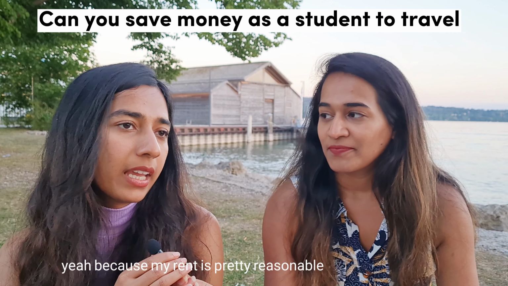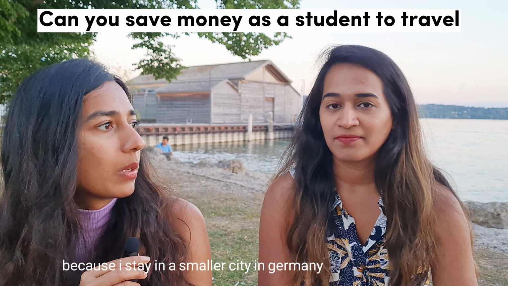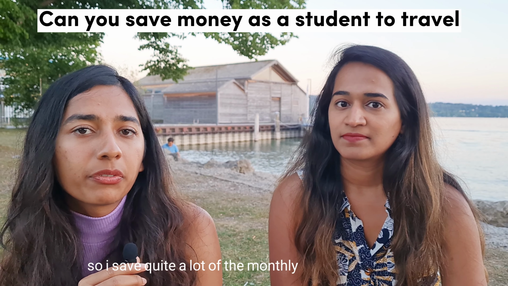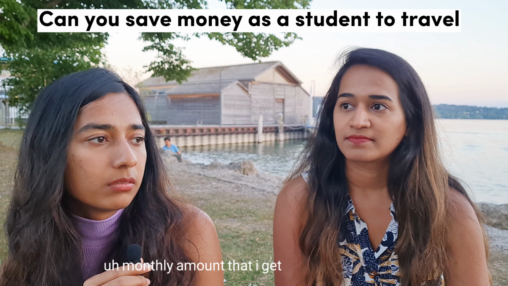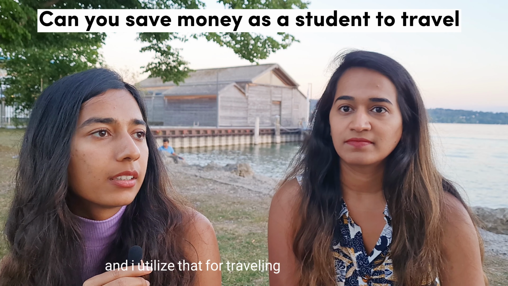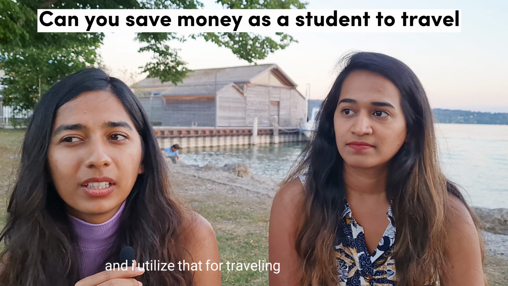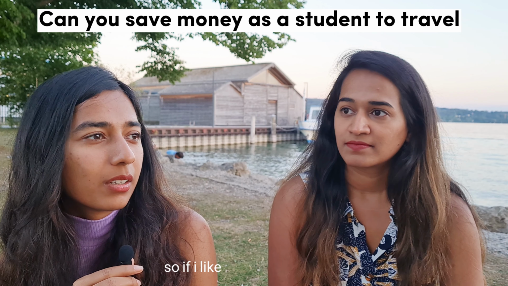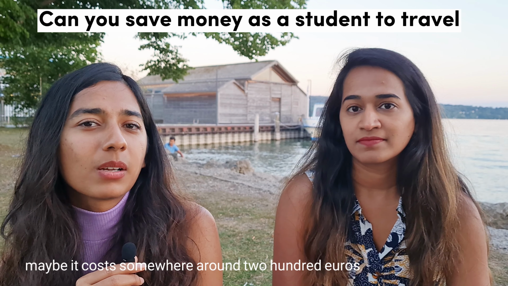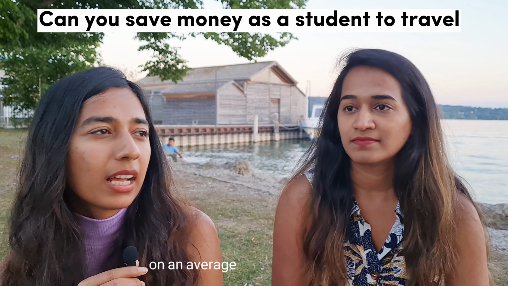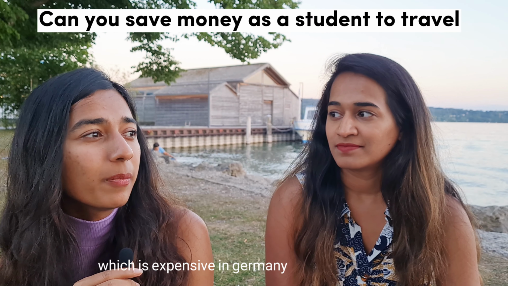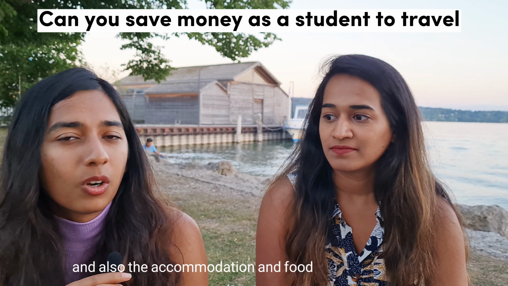Yeah, because my rent is pretty reasonable because I stay in a smaller city in Germany, so I save quite a lot of the monthly amount that I get, and I utilize that for traveling. So if I have to go for a 2 day trip, maybe it costs somewhere around 200 euros on an average, because it includes your travel expense, which is expensive in Germany, and also the accommodation and food.